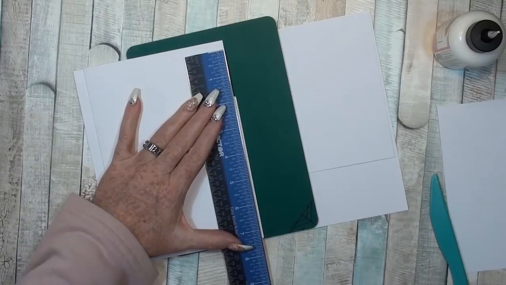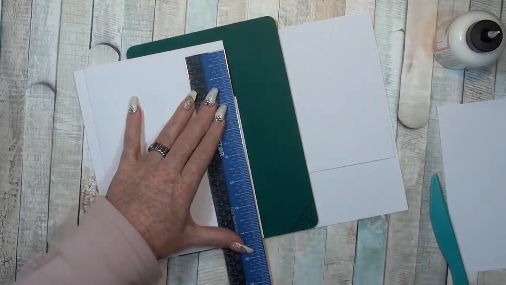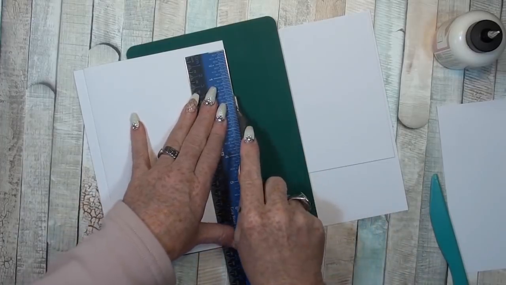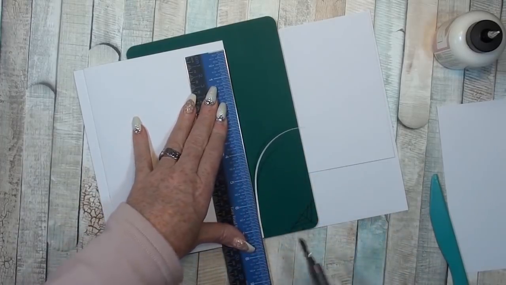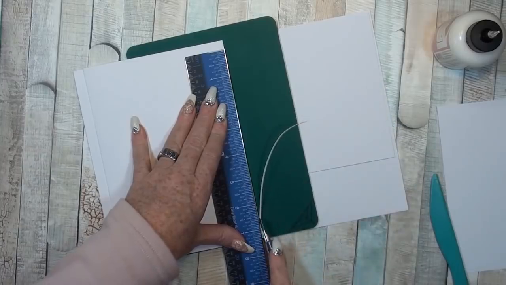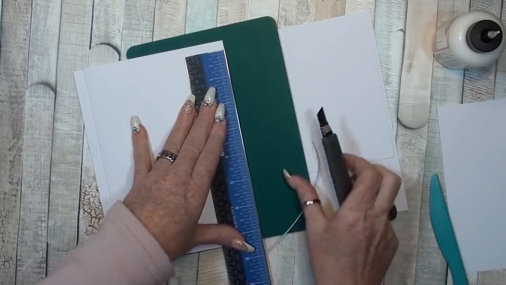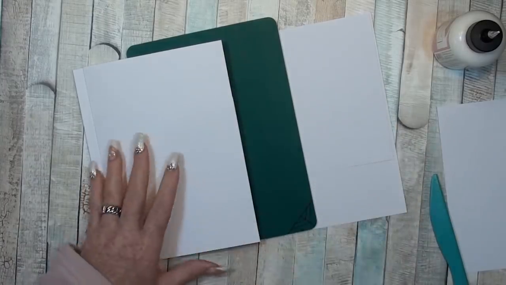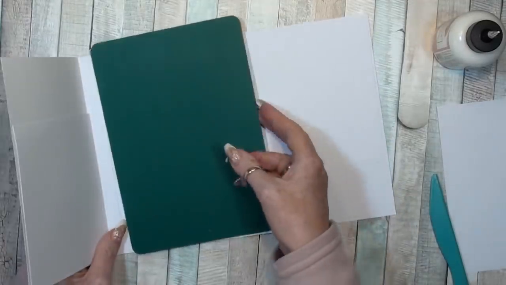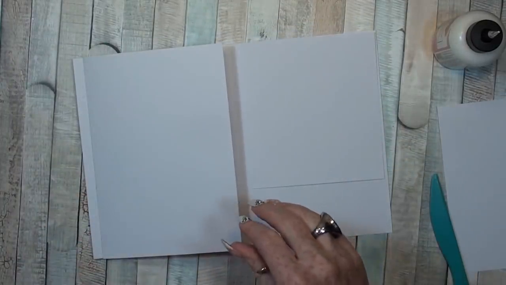I don't want this to stick out, so I'm just going to cut it down. Here we are. Perfect. A perfect cut.